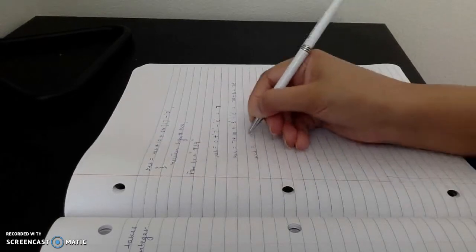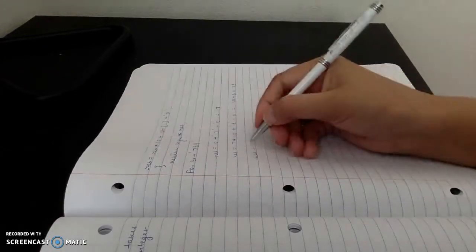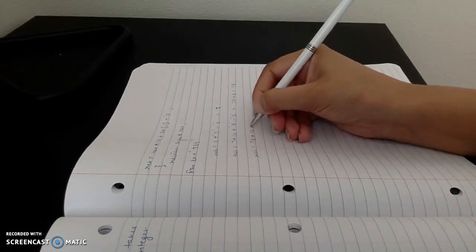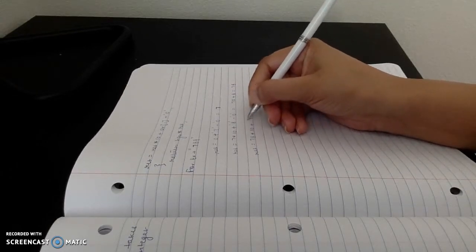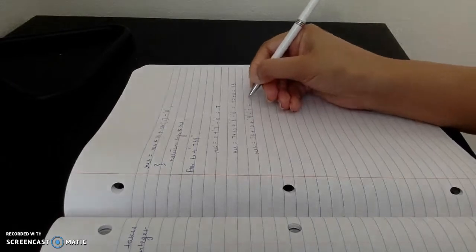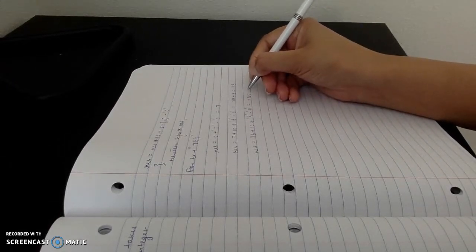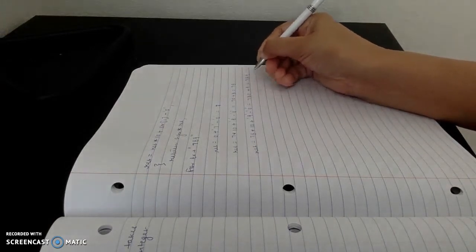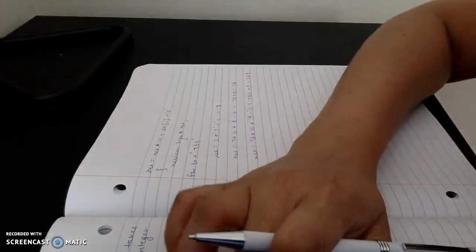Now for the third time, the result is 78, so 78 into 10 plus the third character 9 minus '0', so it will be 780 plus 9 equal to 789, and hence we got our integer as 789. Thank you.